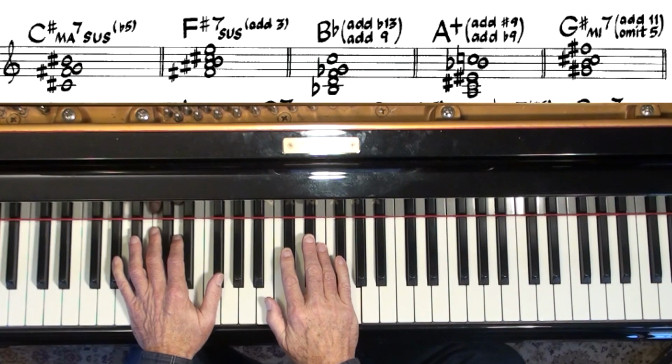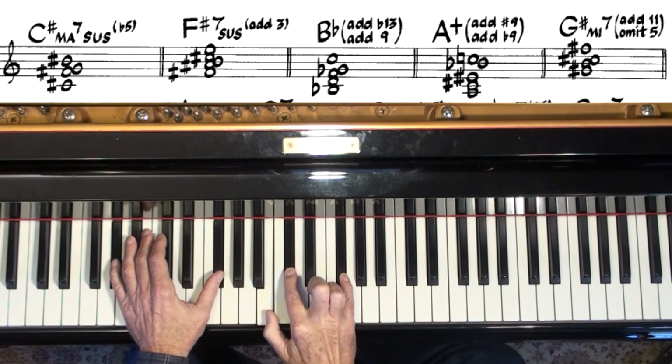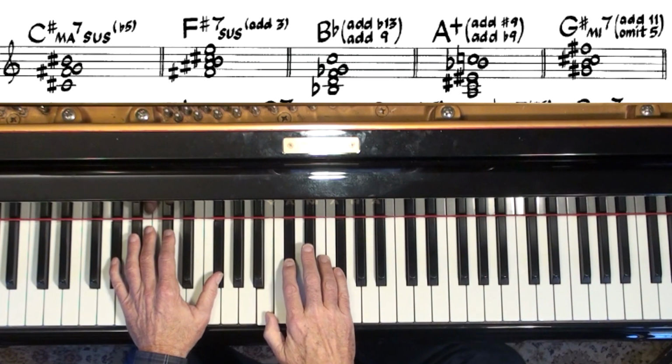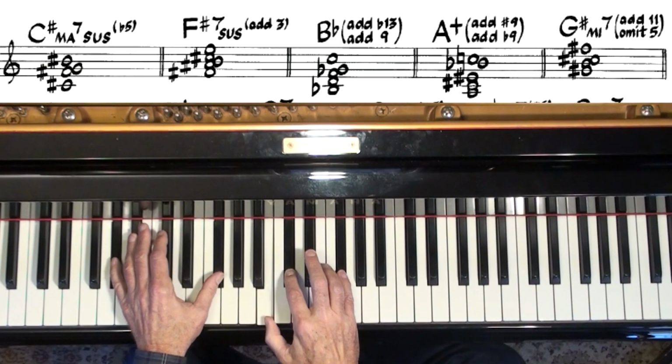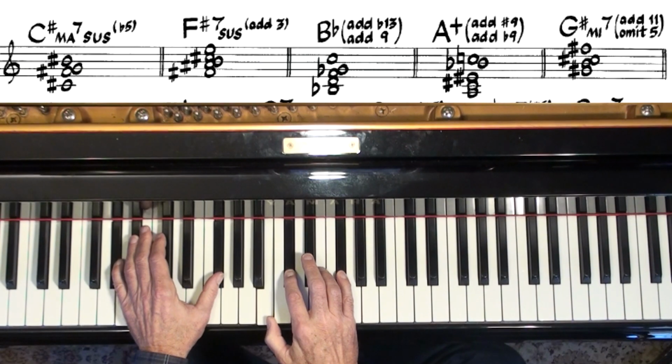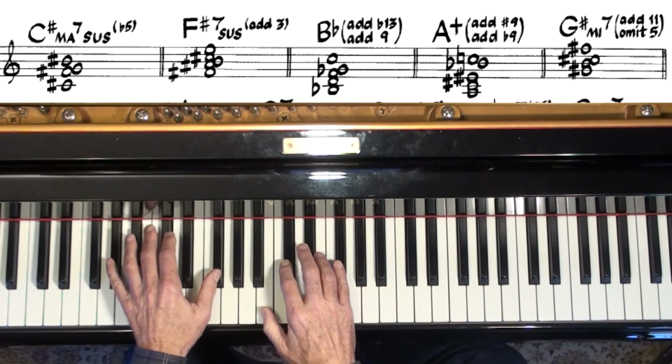G sharp minor 7, add 11, omit the 5. I guess that's going to be that. Hey, G sharp minor 11th works for me. It's a G sharp minor, you got the 11th in there. And if you put the 5 in, it's not going to make that much difference. Like I say, I think I've said it 15 times now. If you want that particular chord, just write it out, because the piano player will sit there for 5 minutes deciphering what that chord symbol is.